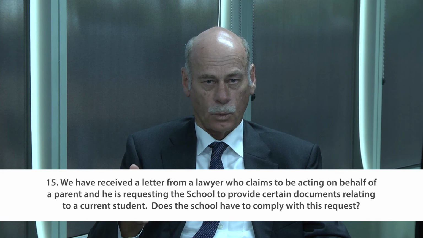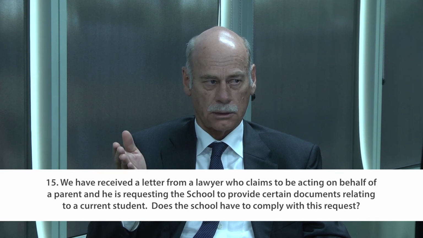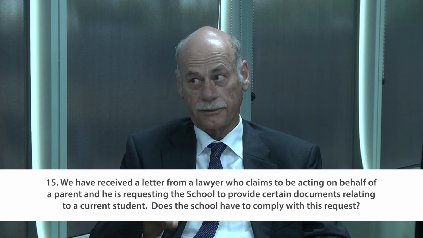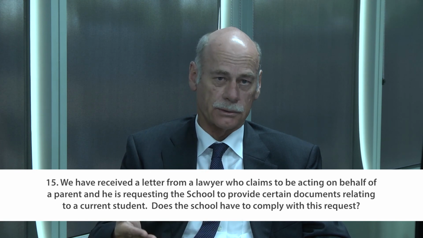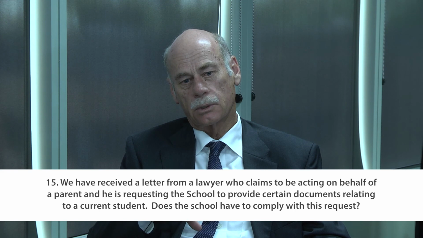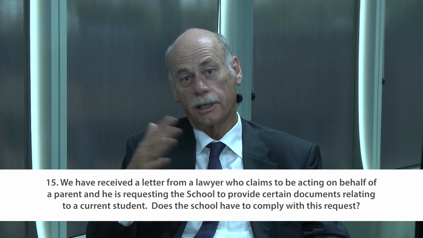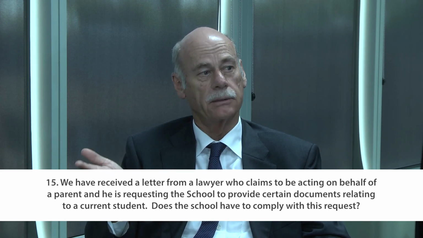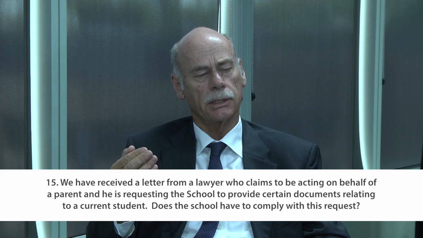Now, the third area where the documentation has to be produced these days is under the privacy legislation, because any personal information which identifies the student is susceptible to a request from the student or on behalf of the student, which comes from the parents during their minority.